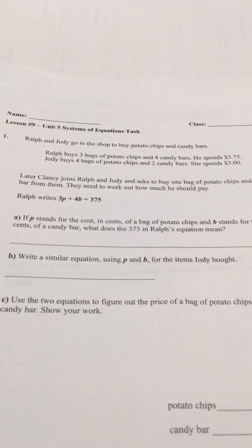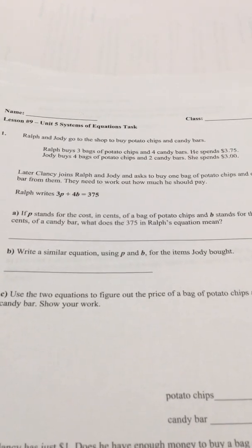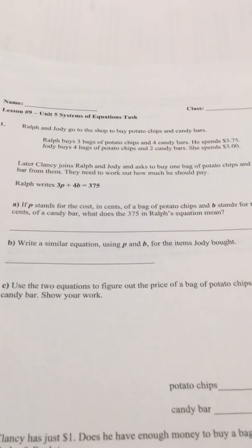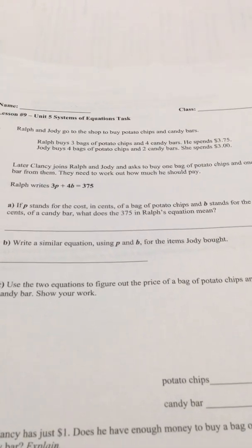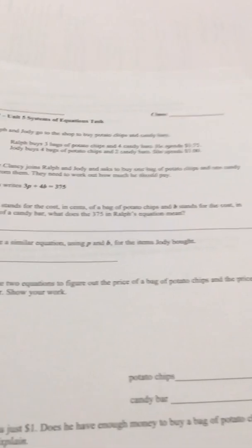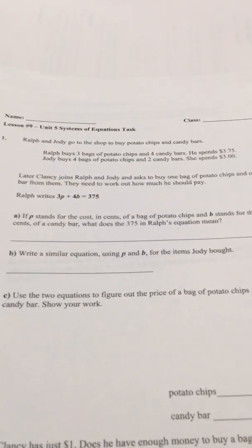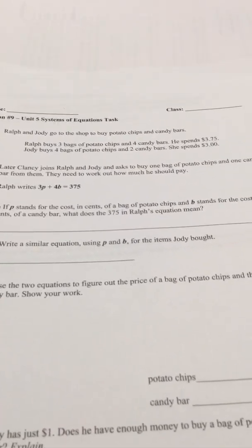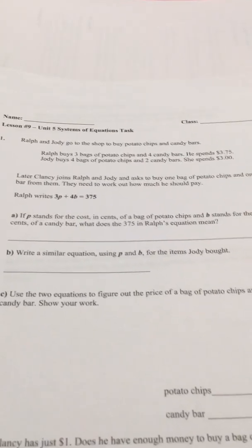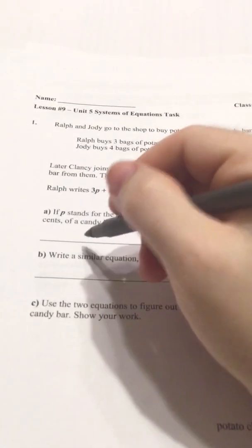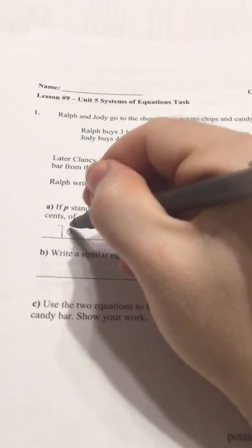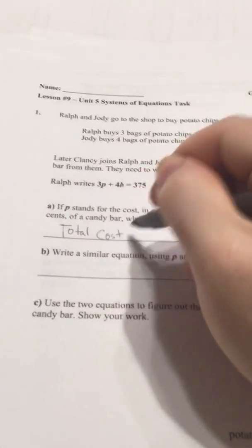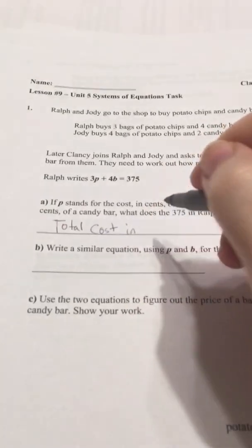Ralph writes 3p plus 4b is equal to 375. If p stands for the cost in cents of a bag of potato chips, and b stands for the cost in cents of a candy bar, what does the 375 in Ralph's equation mean? So what that means is it's the total cost in cents.